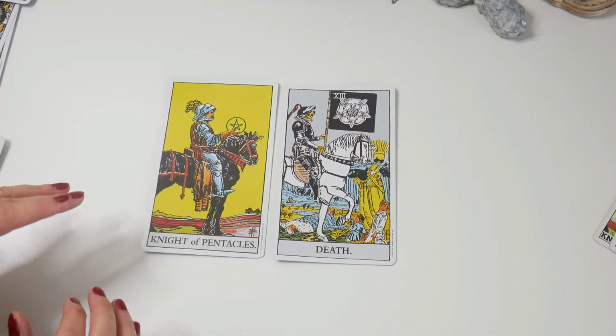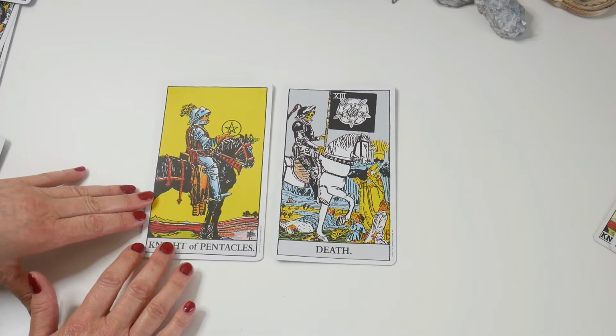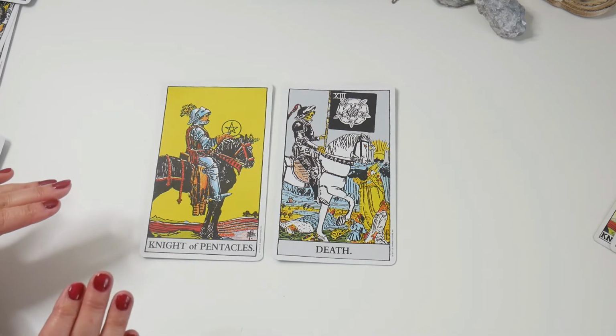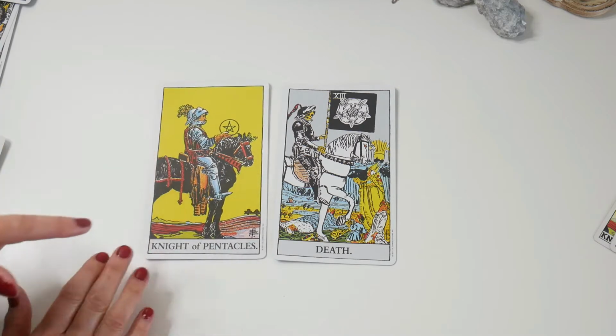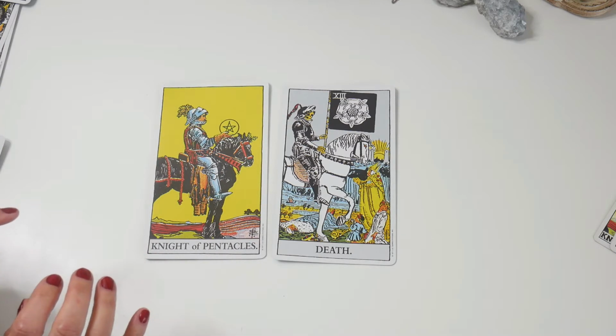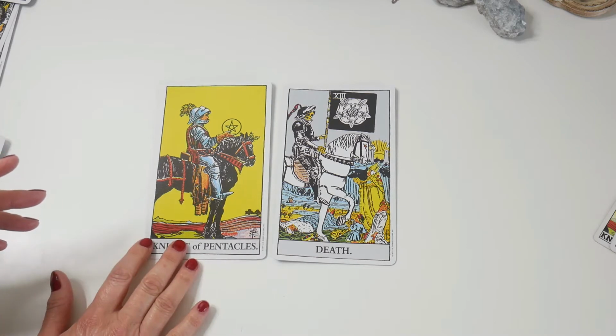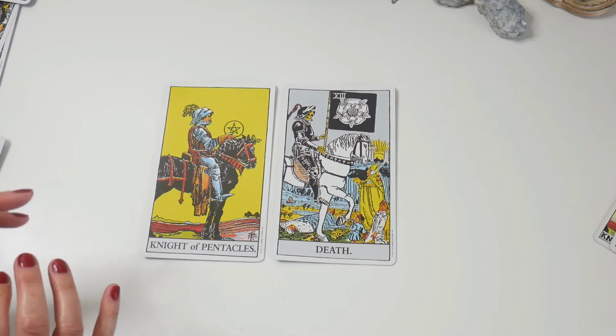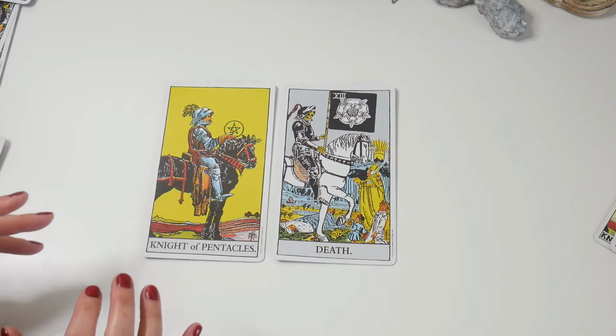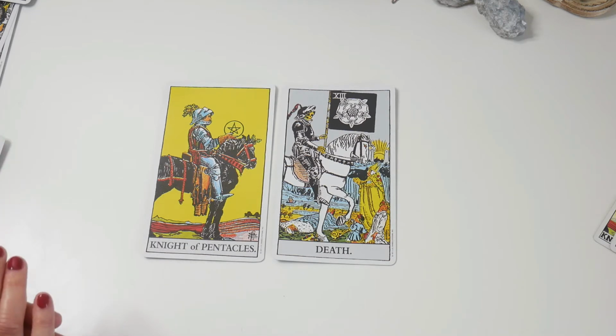So the Knight of Pentacles in this case may be opposed to change. He may not be open to new ways. He has a certain set way of seeing things. So seeing death coming his way, he might try and take steps to prevent death from coming. He might resist changes. He might want to hold on to the way he's done things in the past.